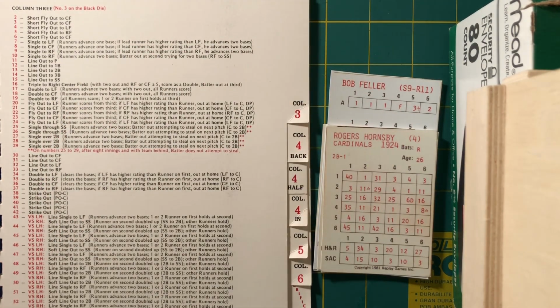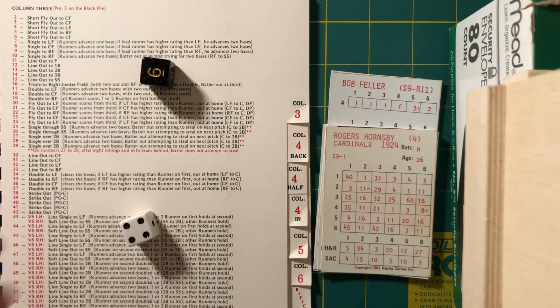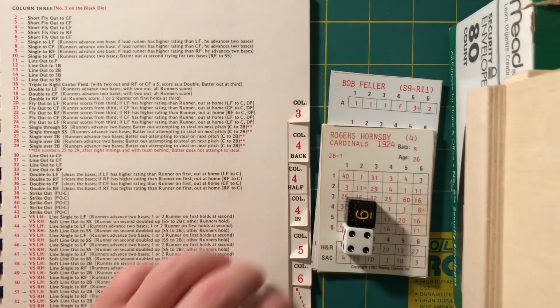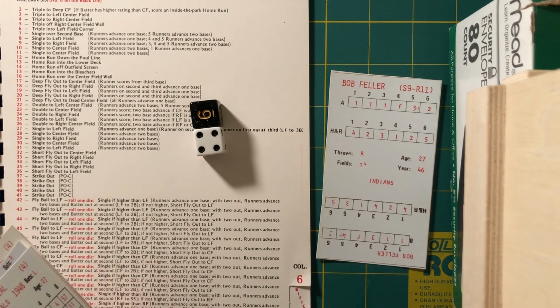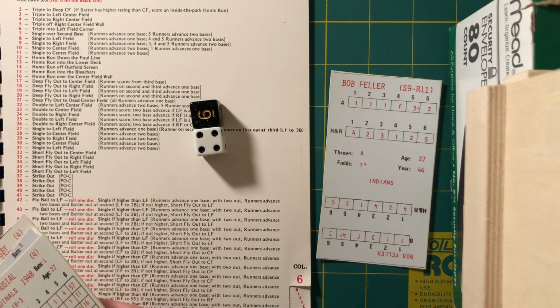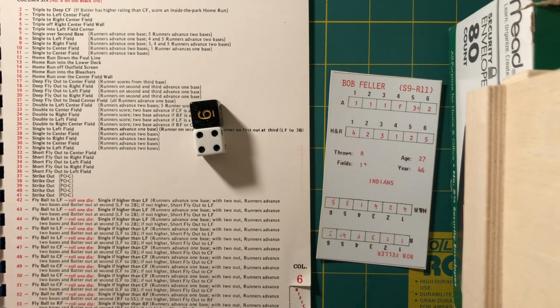Rogers is 0 for 1, but he reached on the air. The pitch. Base hit for Hornsby. You can't stop him. Center field. Lands in front of Cobb, who throws it back in. Hornsby now has 6 hits in 2.5 games.